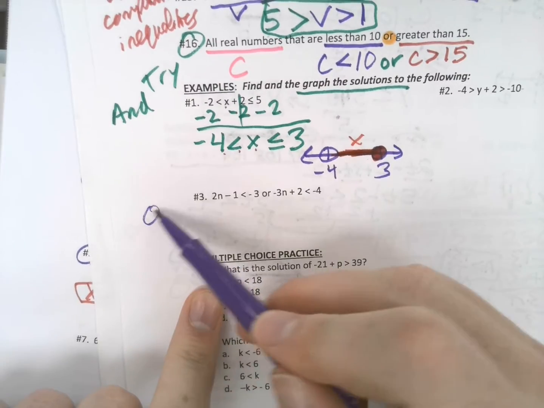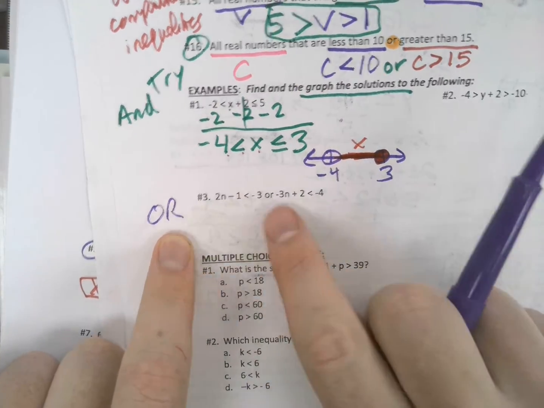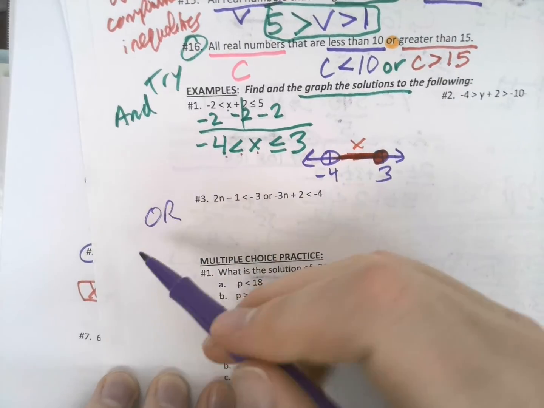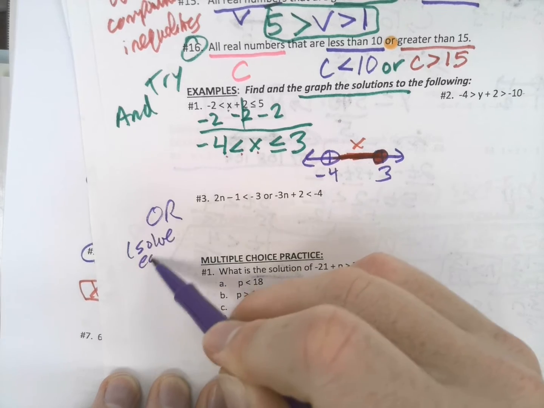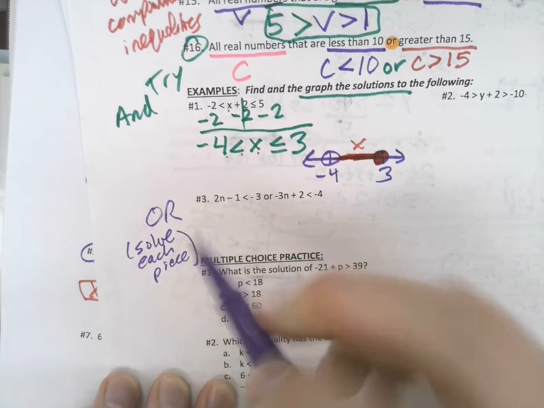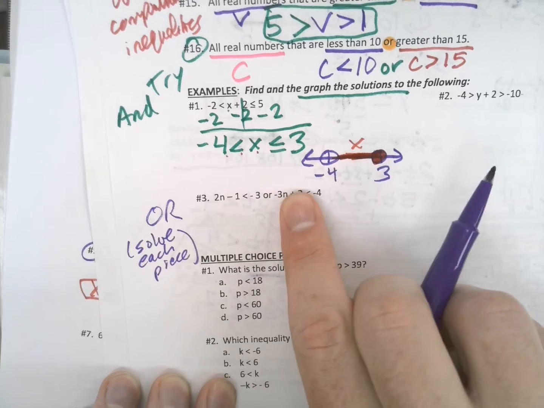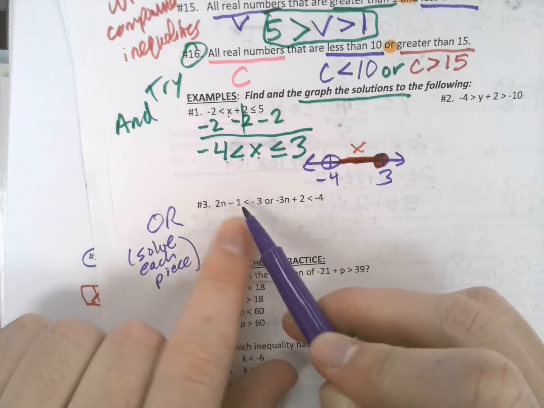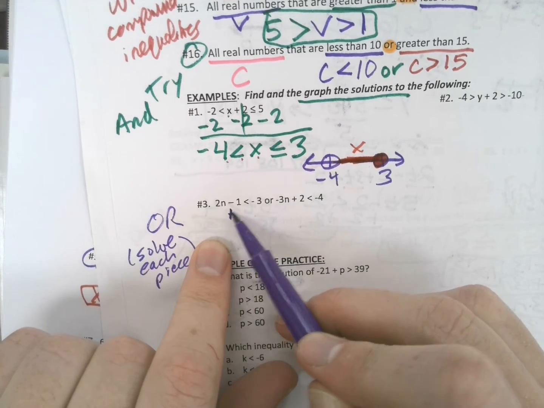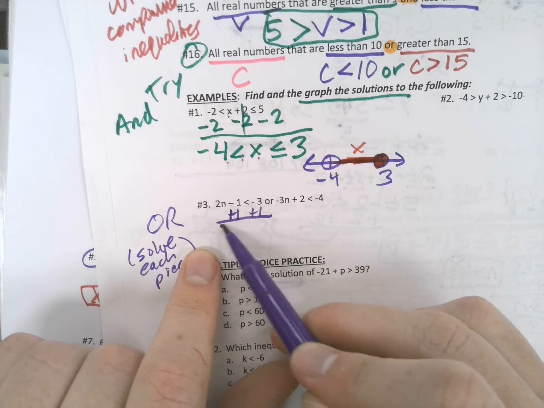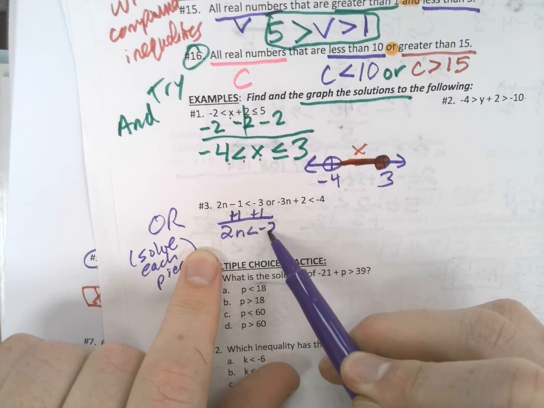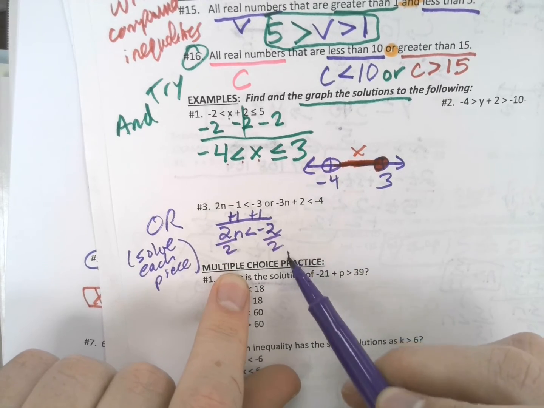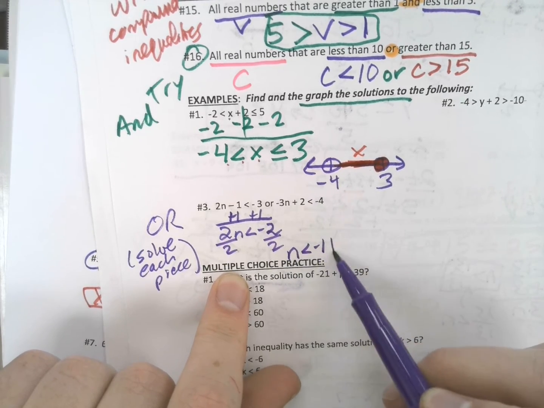Let's look at an OR problem. So I like OR problems because we treat them kind of like normal inequalities. We just solve them separately. Solve each piece. There's a piece, there's a piece. So how do we solve this first one here? Well, 2n minus 1 is less than negative 3. Let's start by getting everything away from n. So we add 1. 2n is less than negative 2. Divide by 2. And I believe you get n is less than negative 1.